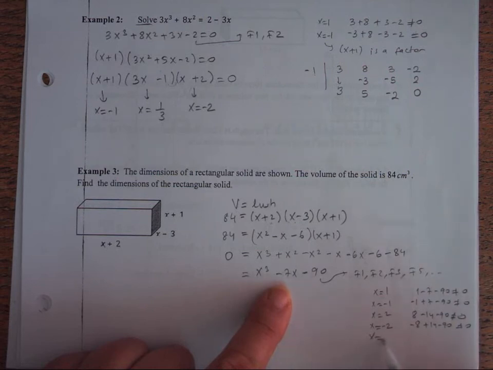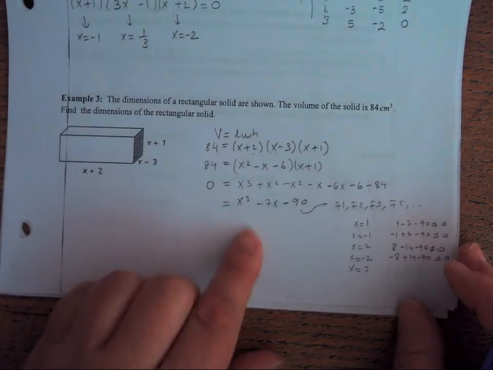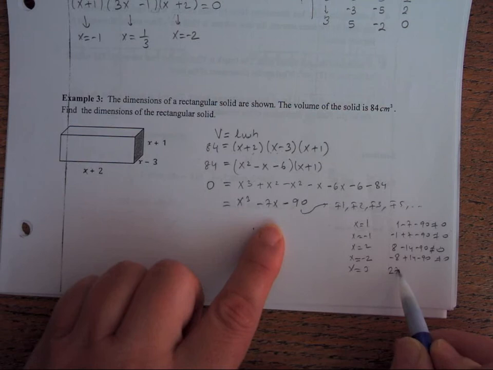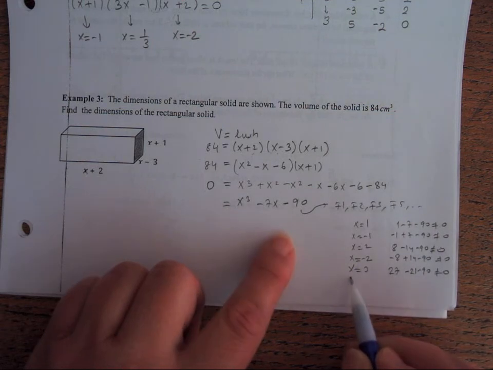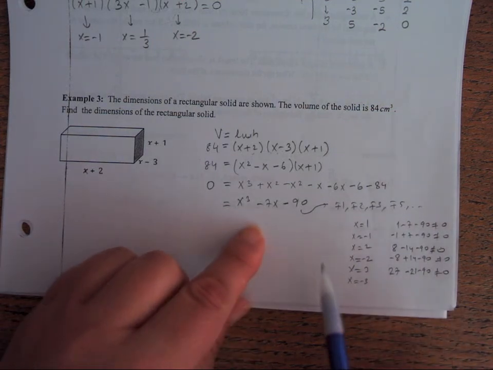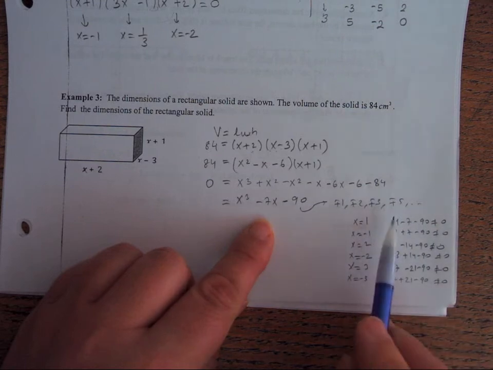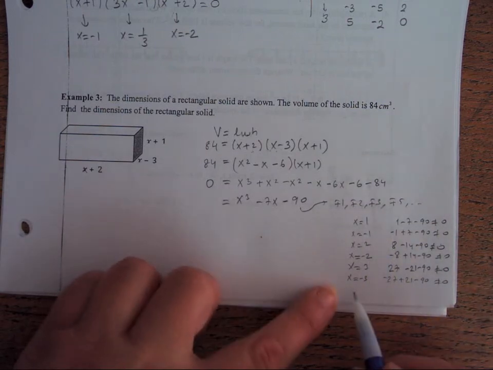So 3. Hopefully this works. So when you substitute 3, what do you get? So 27. 3 times 7, 21 minus 90. Nope. Negative 3. Negative 27 plus 21 minus 90. Not going to work. Okay. So next one was 5. Anyone got the first 0? Did you guys try 5?